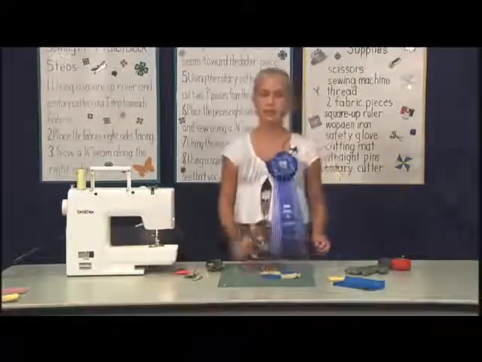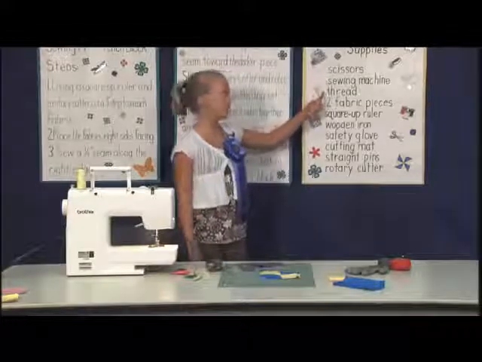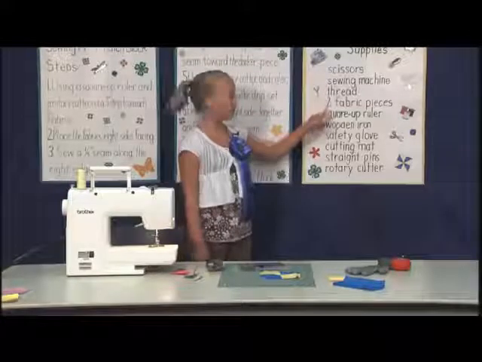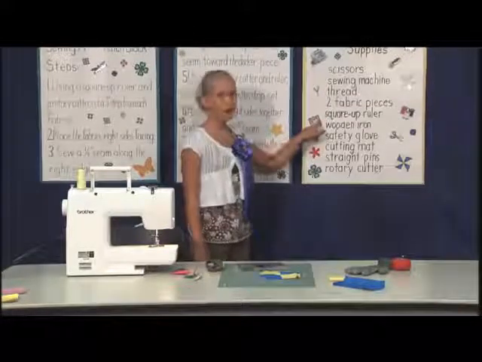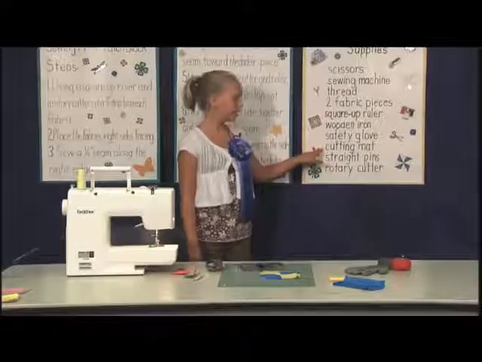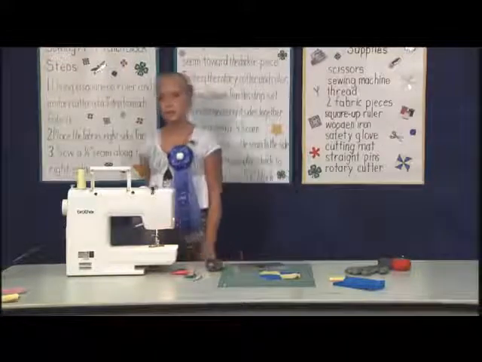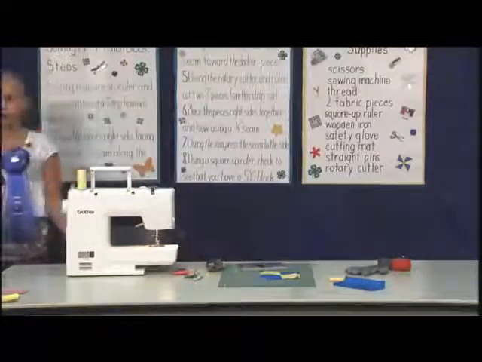Remember, these are the supplies you will need to make a 4-patch block: scissors, sewing machine, thread, 2 pieces of fabric, square up ruler, wooden arm, safety glove, cutting mat, straight pins, and a rotary cutter. Remember, these are the steps you will need to follow to make a 4-patch block.